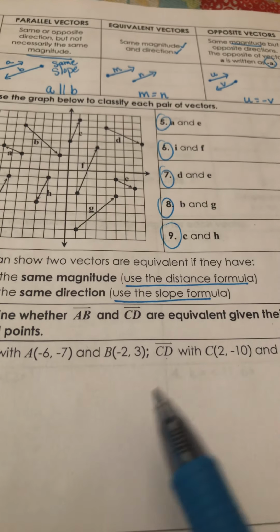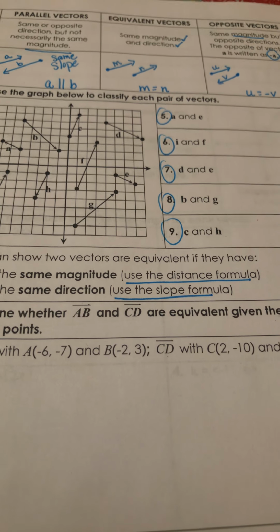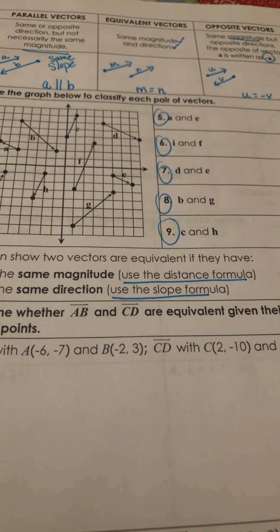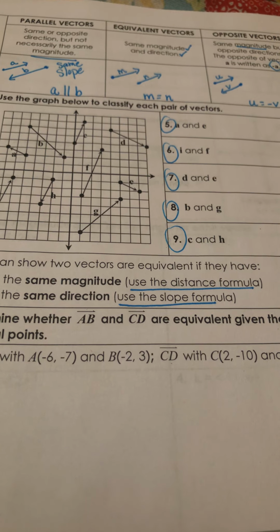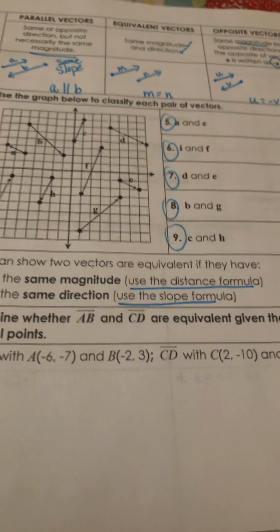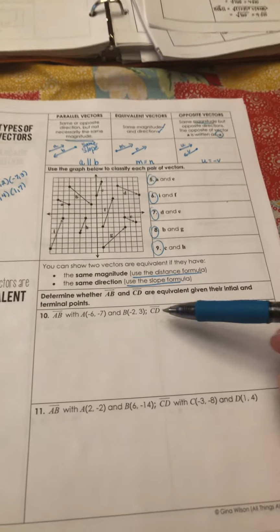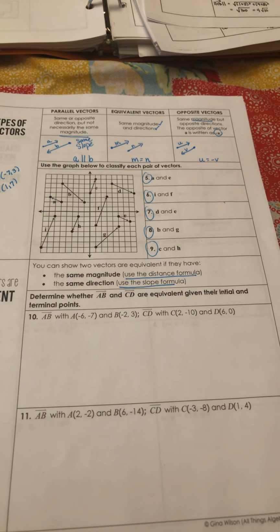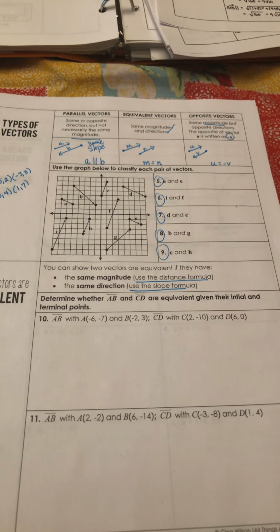Okay, if your magnitudes are the same and if your slopes are the same, then you can say that you have equivalent vectors. So with that being the case, I also want you to do number 10 and number 11. All right, so work these problems out, send them to me, and y'all have a great day.